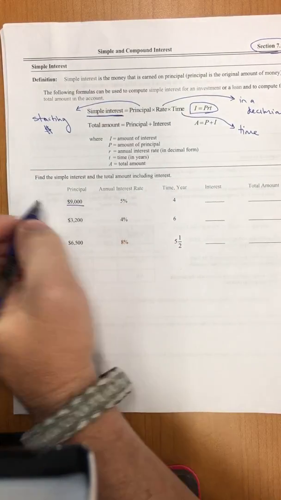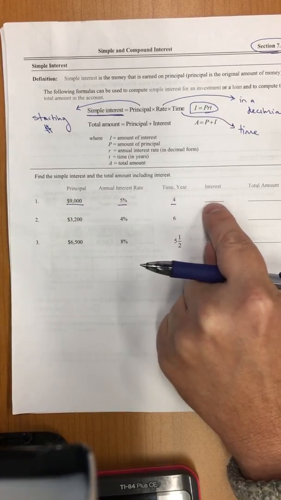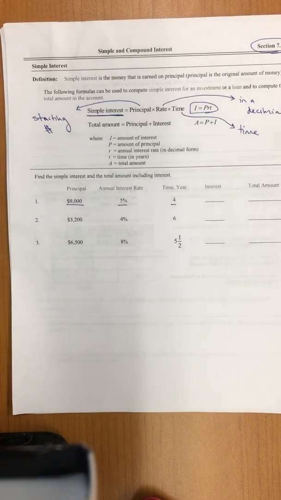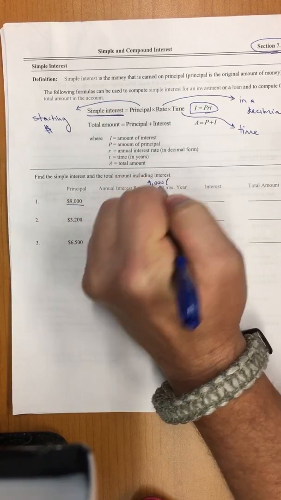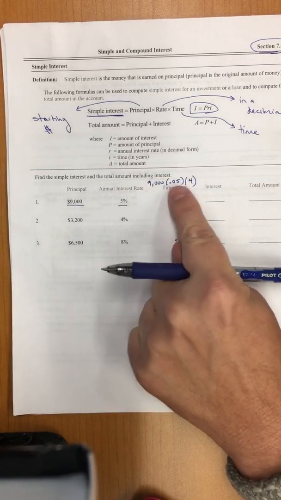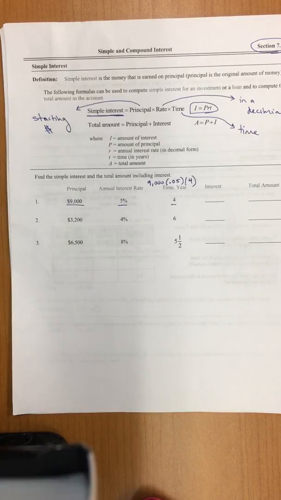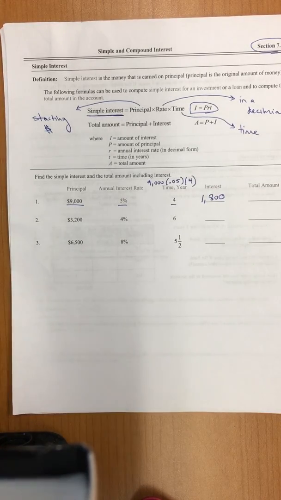So if you have $9,000 at 5% interest for 4 years, the first thing we're going to do is calculate actually how much interest you're going to pay. And I'm just going to plug this into my calculator, right? This is going to be 9,000 times 0.05 times 4. Remember, you got to change your interest rate to a decimal. So 9,000 times 0.05 times 4. So your interest is going to be $1,800 on this amount.